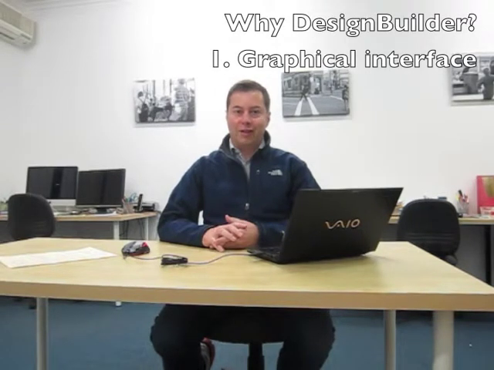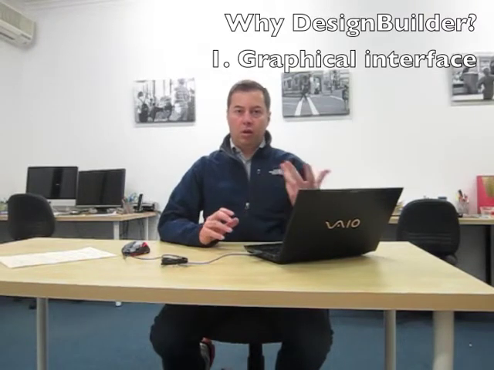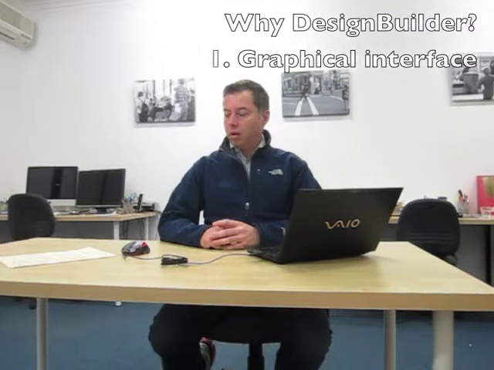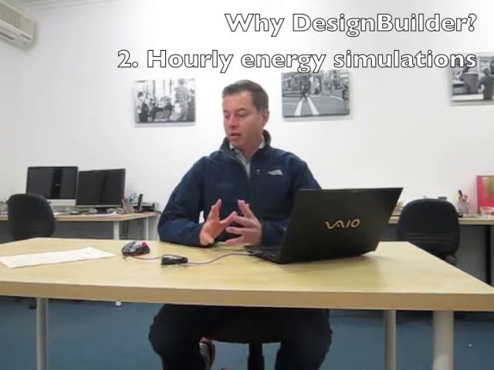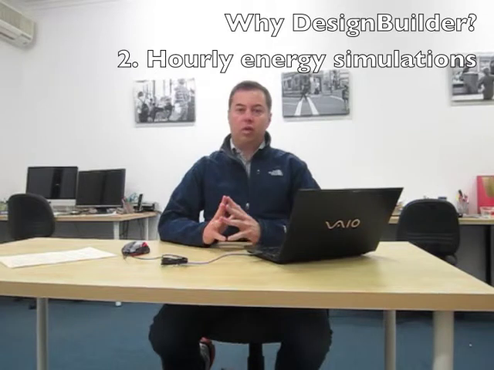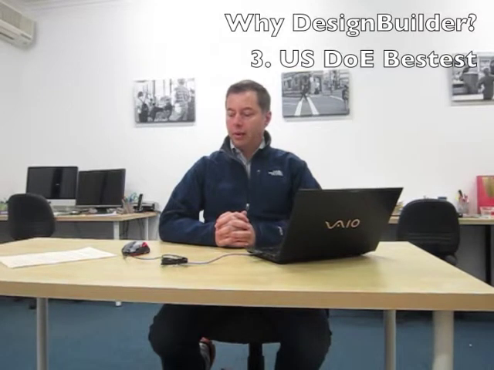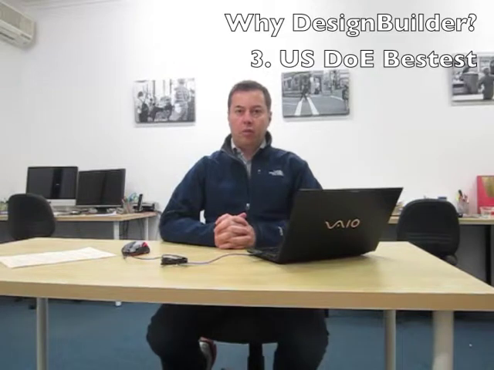The reasons why we used Design Builder for our energy modelling is because it has a graphical interface and it's quite easy to construct a three-dimensional model of the building. It can simulate 8,760 hours per year, so it simulates for every hour of the year. In addition to that, the software is best tested and certified by the US Department of Energy. So we're confident that the results we would be getting would be quite realistic.